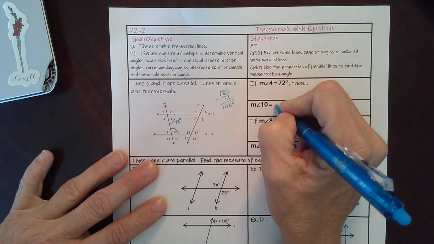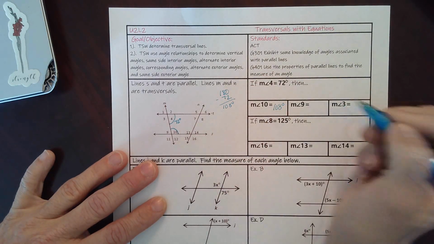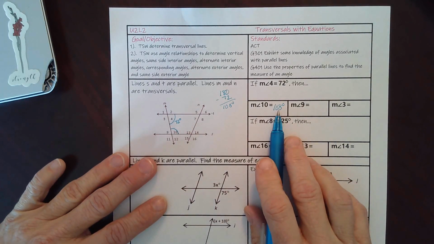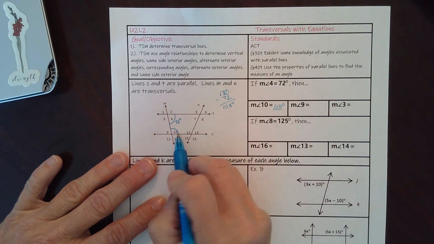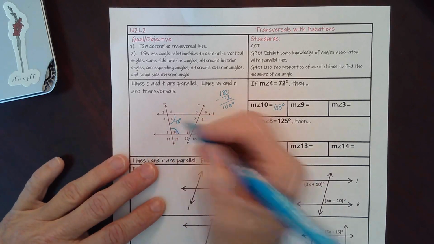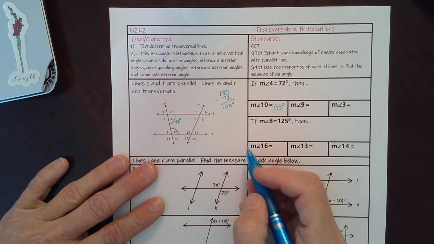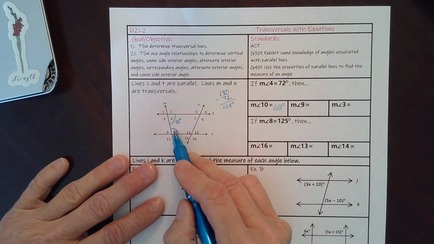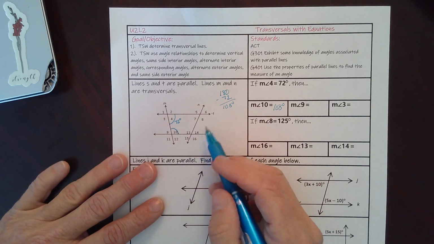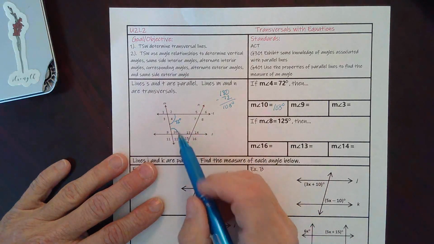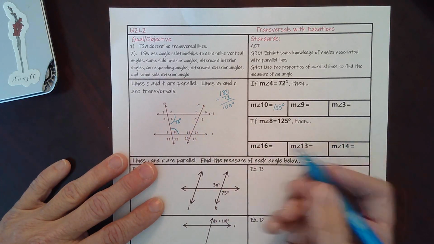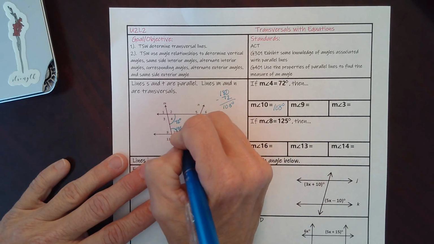So the measure of angle 10 is 108 degrees, and the reason why we know that is because angle 4 and angle 10 are same side interior angles. They are supplementary. So angle 4 is 72, angle 10 is 108.